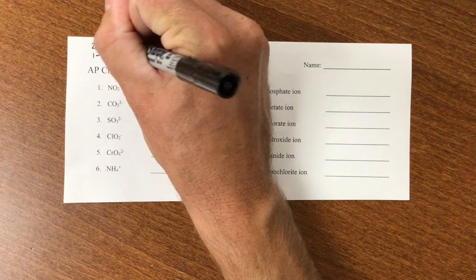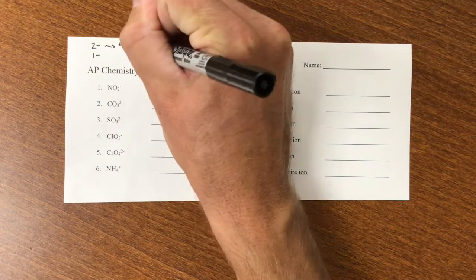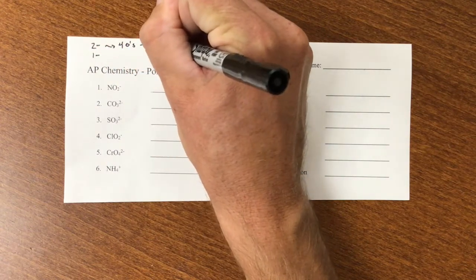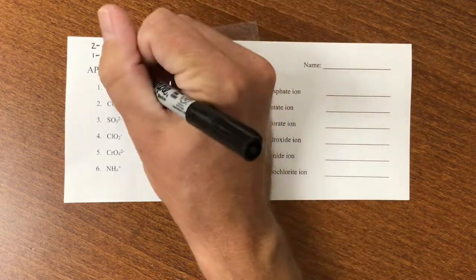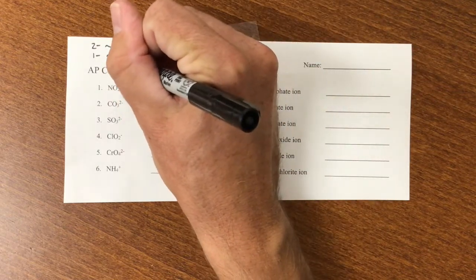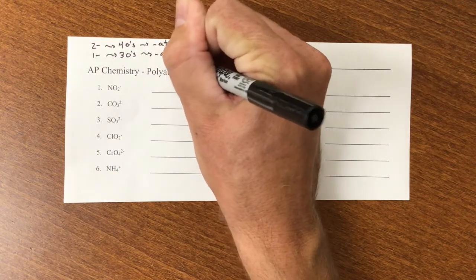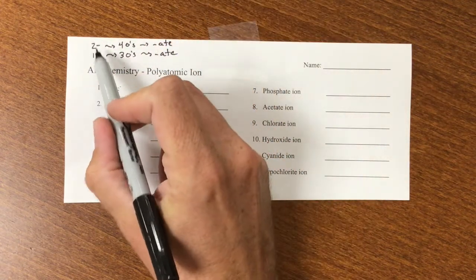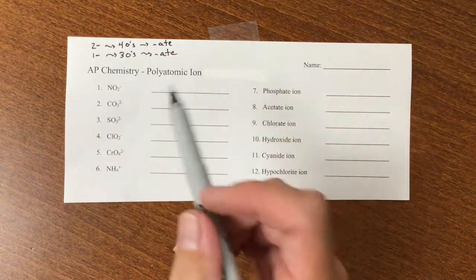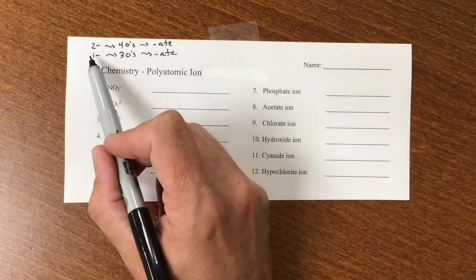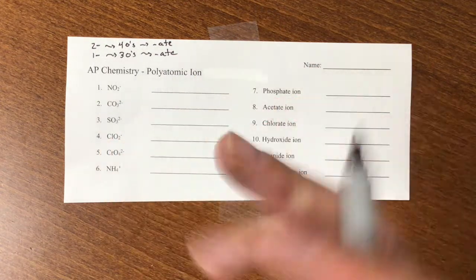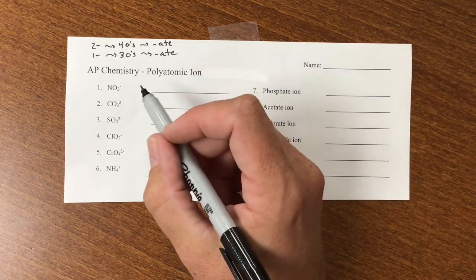So 4 O's is almost always an -ate for that, okay? And for -1, you always have 3 O's for the -ates. Okay? So 2 is bigger than 1, 4 is bigger than 3. So if you can just remember 2 and 4 and 1 and 3. If you can't, we'll try to come up with something else.